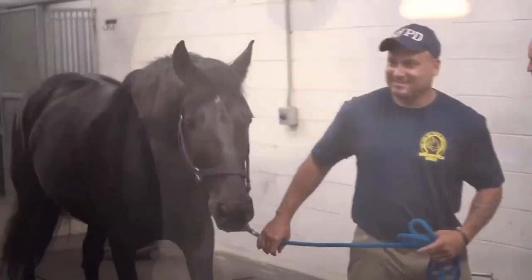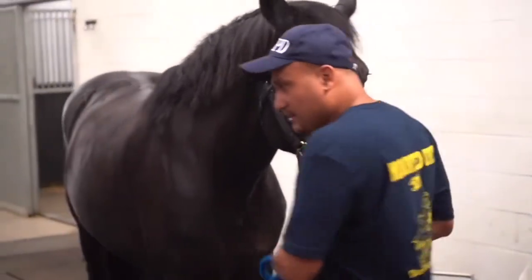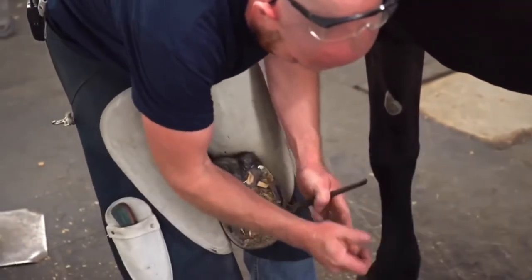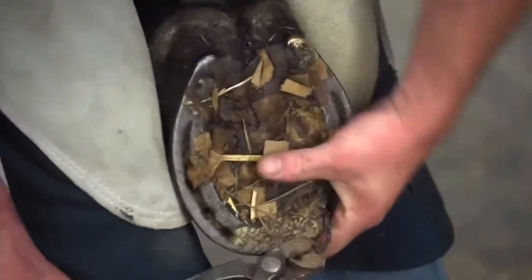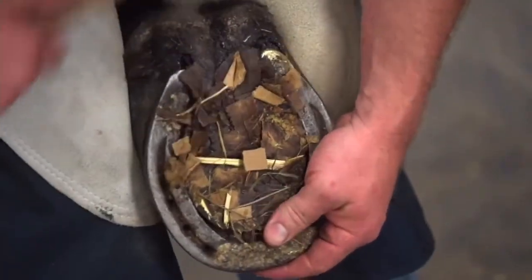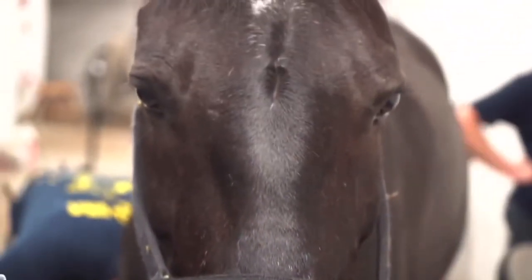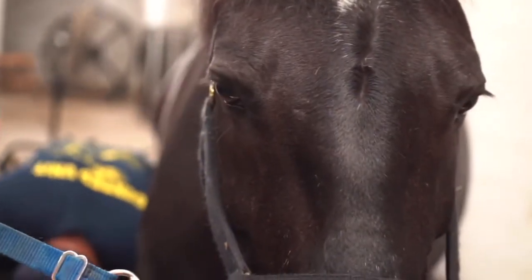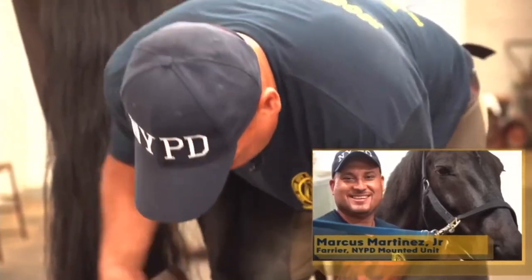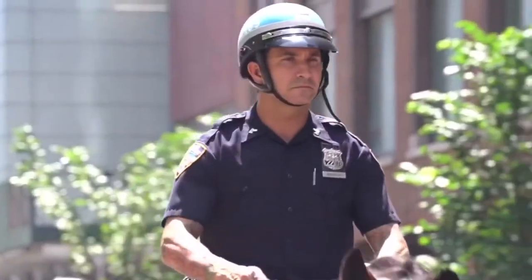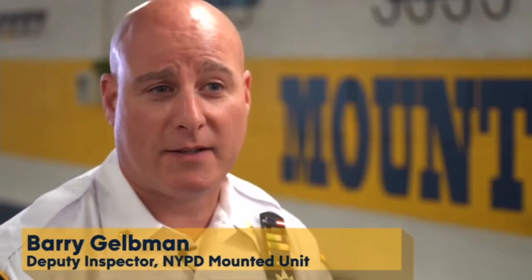The goal of the unit is always the horse, and the horse is the most important priority that we have. I'm just going to take the shoe off my crease nail pullers. And without the horses, we wouldn't be a mounted unit. So everything that we do here is for the benefit of the horse. My little friend, how are you? I often try to talk to these animals because, like anything else, when you're having anything done, it's always easier to get done when you're talking to something or someone. The mounted unit was established in 1858. We're the oldest and largest mounted unit in North America.